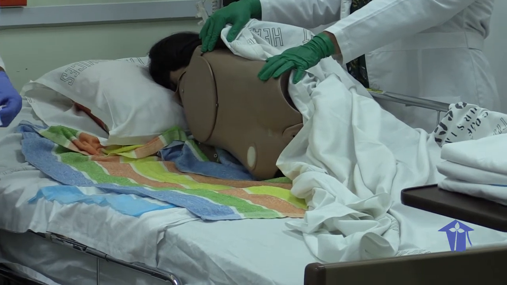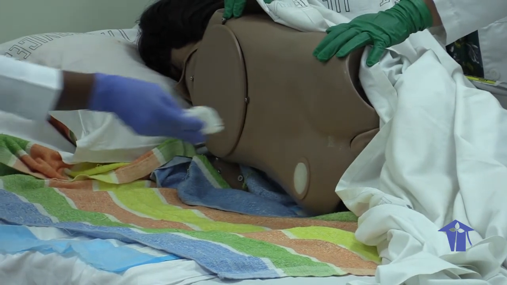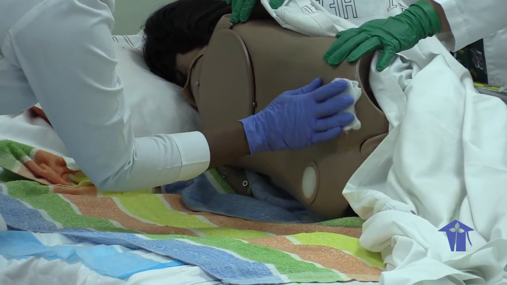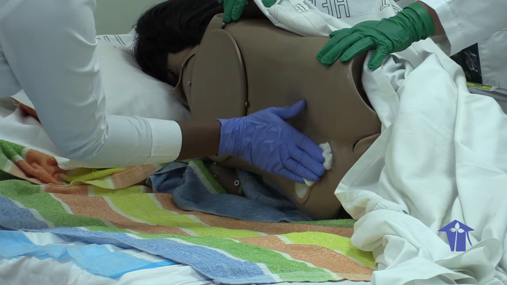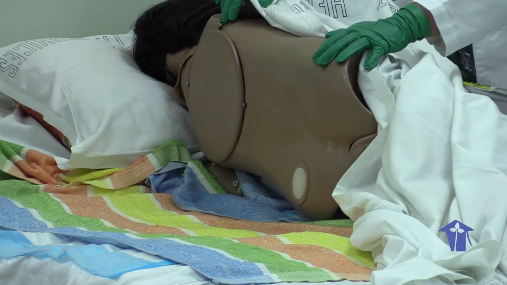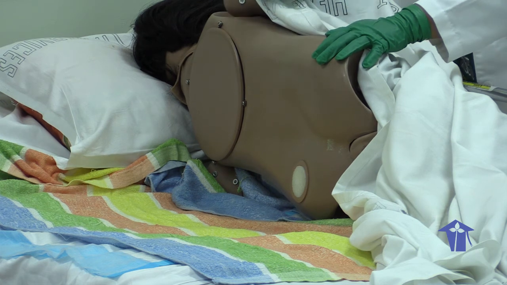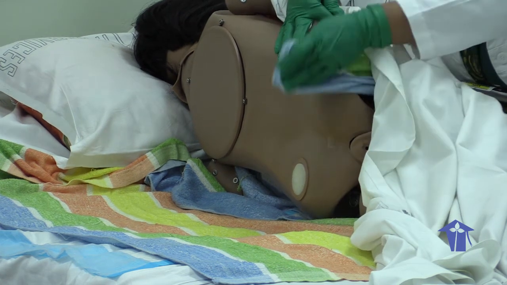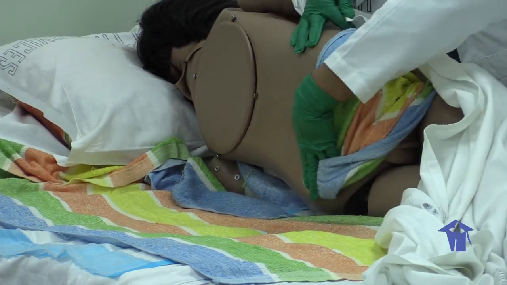Clean as many times as necessary to remove any stools or urine. Once the anal area and the fold of the buttocks is cleaned, you can clean the outer gluteal areas. You are to remove your soiled gloves and change your water so that you can proceed to clean the back area. Your assistant can pat dry the outer areas of the buttocks.